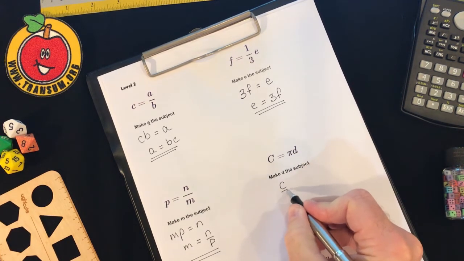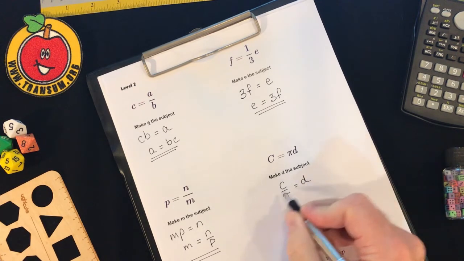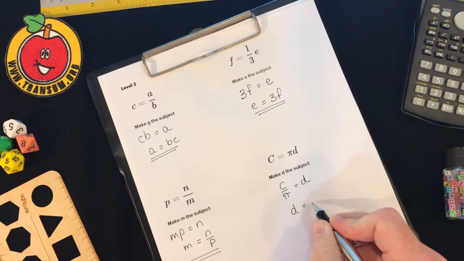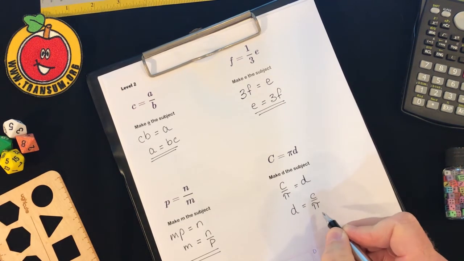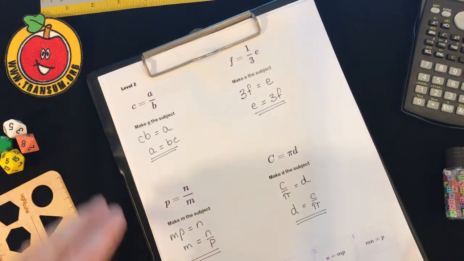So that gives us c over pi is equal to d, and then there's nothing wrong with writing the equation the other way around, switching the left and the right sides of the balance. We know they balance, so that must be okay, and that is the answer.